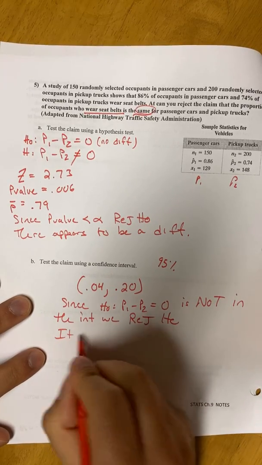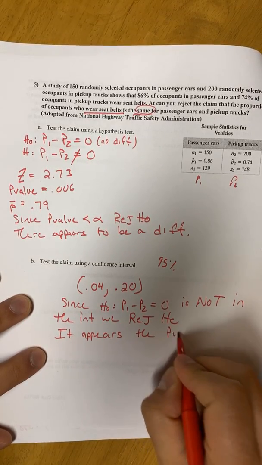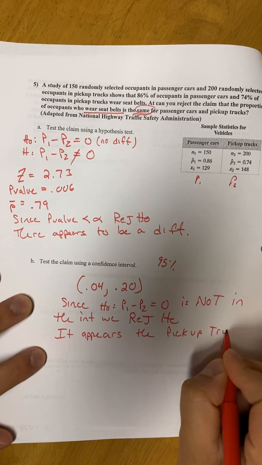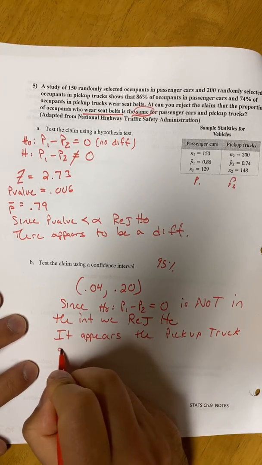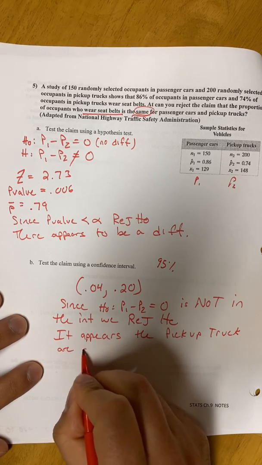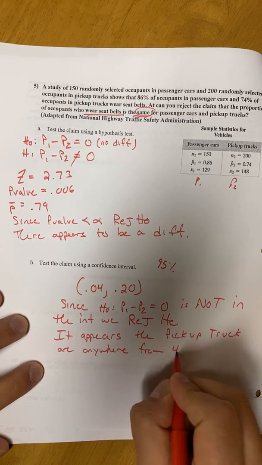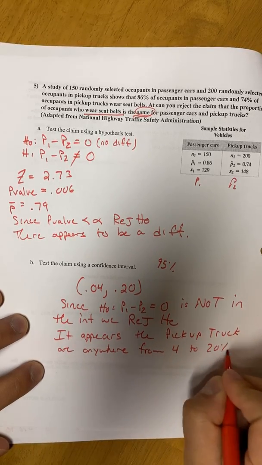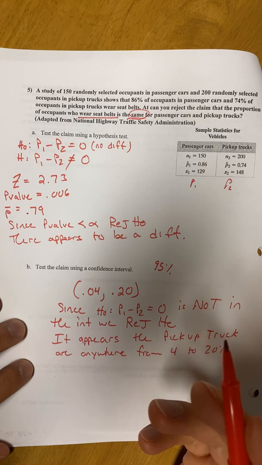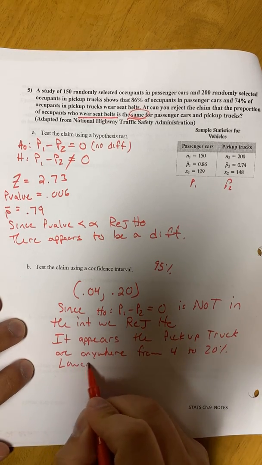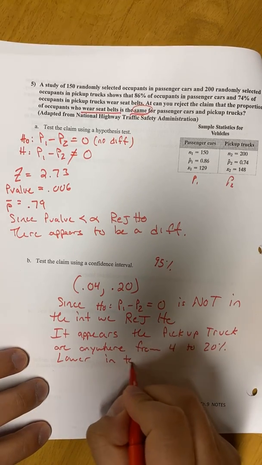So it appears, or it suggests, the pickup truck drivers or whatever are anywhere from 4 to 20%. What's this asking? Trucks that are anywhere 4 to 20% lower in terms of proportion.